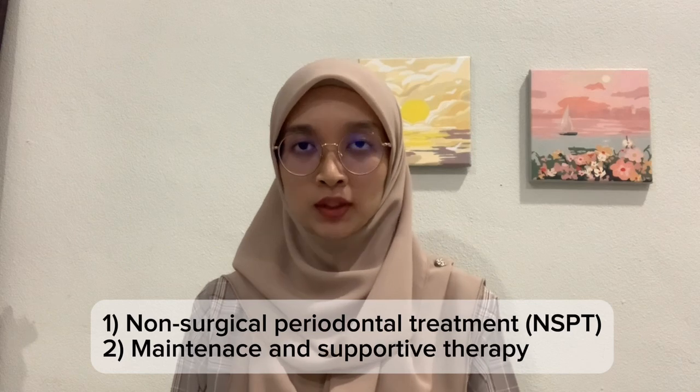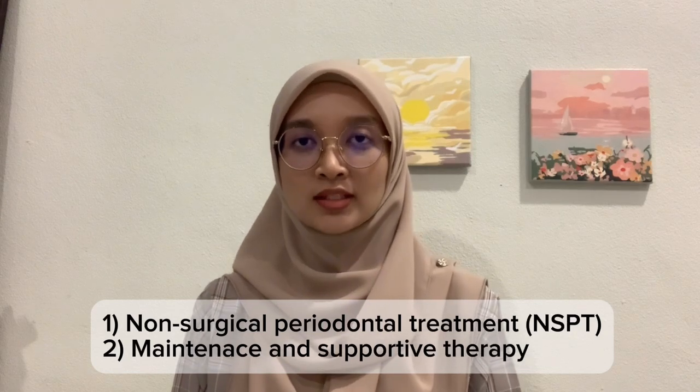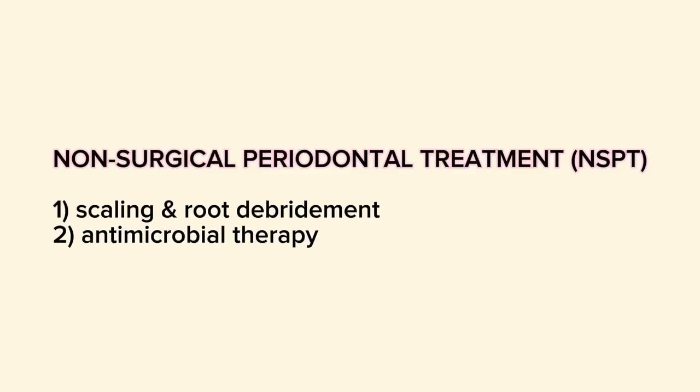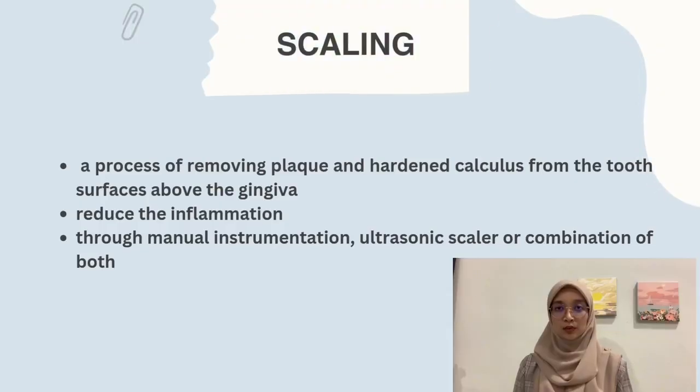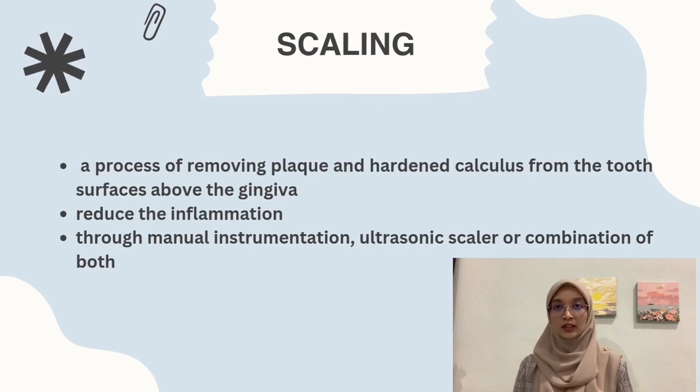The periodontal treatments that can be done for this patient are the non-surgical periodontal treatment, NSPT, and maintenance and supportive therapy. The first is scaling and root debridement. Scaling is the process of removing plaque and hardened calculus from the tooth surfaces above the gingiva. It helps to reduce the inflammation by eliminating the primary causes of the gum disease.